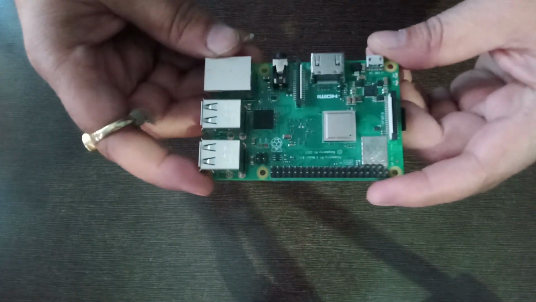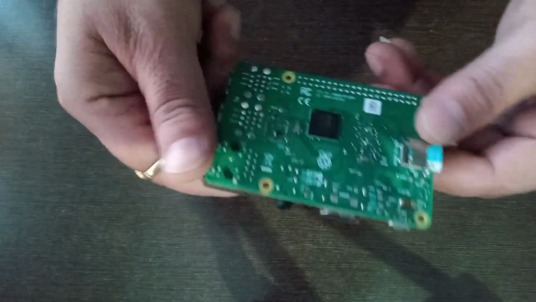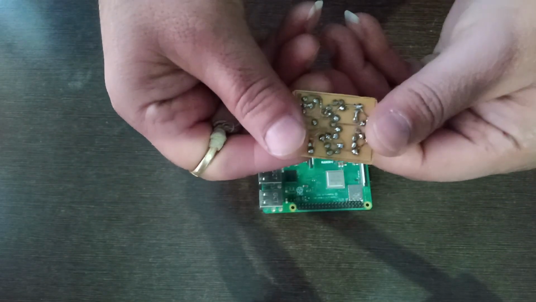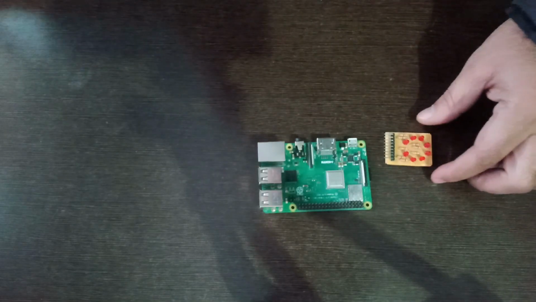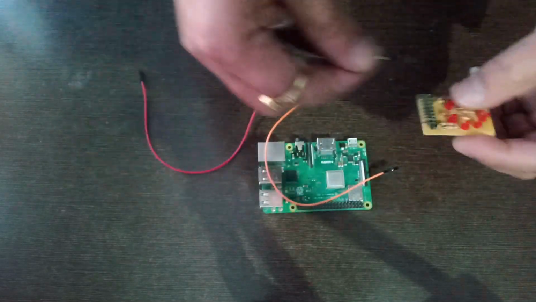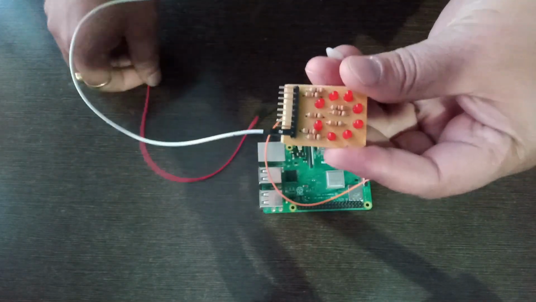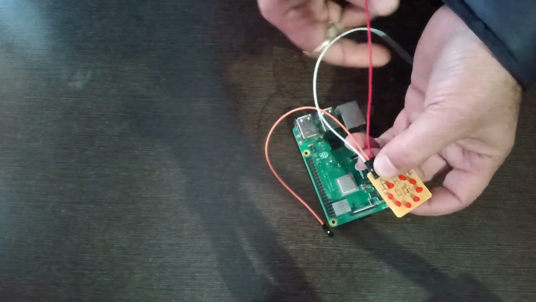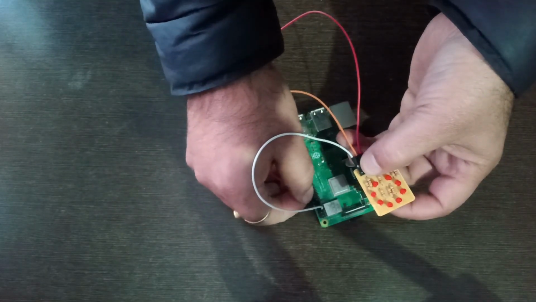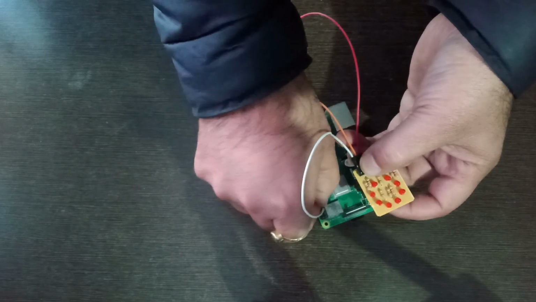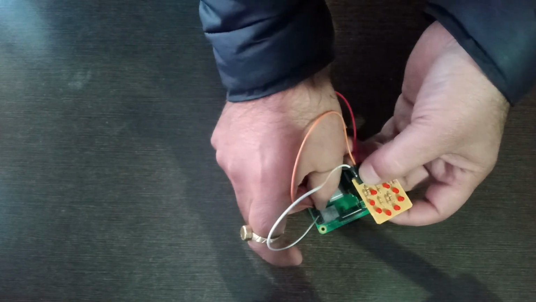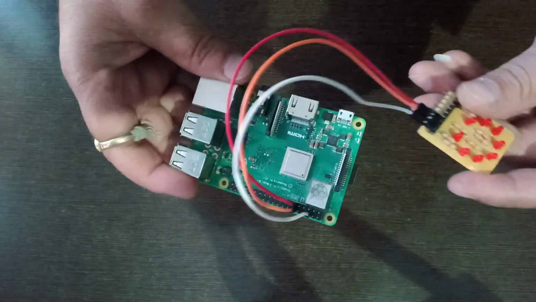This is Raspberry Pi 3B Plus. This is a LED patch. We have specially designed it for this kind of purpose. Now connect the LED to the Raspberry Pi. I have taken 3 wires and connect them with the LED patch. Now connect the ground pin of the LED to the ground pin of Raspberry Pi and connect the LED positive pin to the GPIO 17 and GPIO 18 number pins of the Raspberry Pi. So our connection has been done.